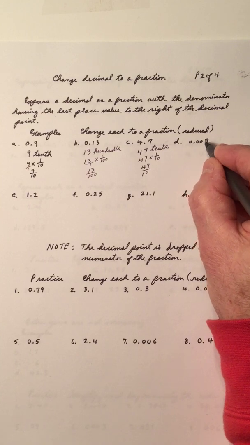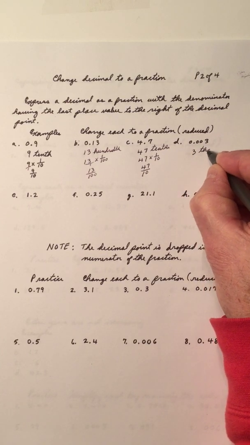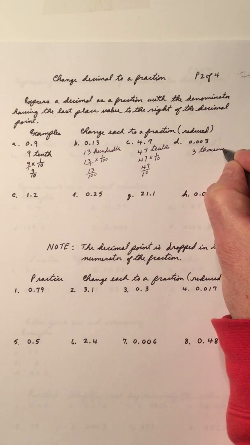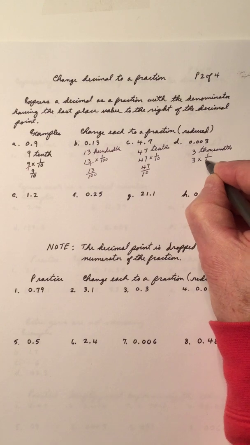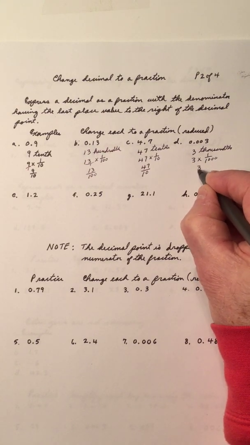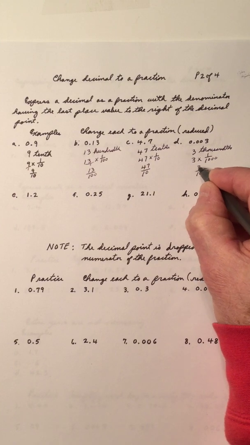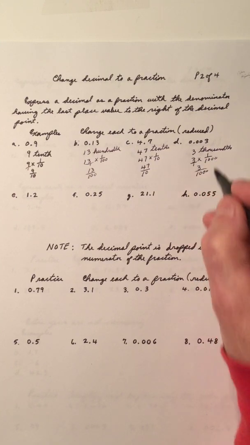And decimal 0.003 is 3 thousandths. And that's 3 times 1 over 1,000. So 3 times 1 is 3 over 1,000. Again, the 3 is over 1. 3 times 1, 1 times 1,000.